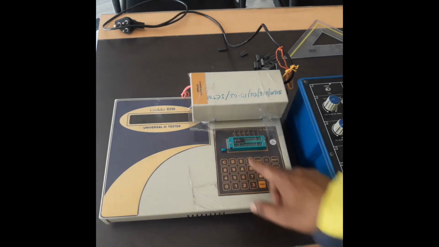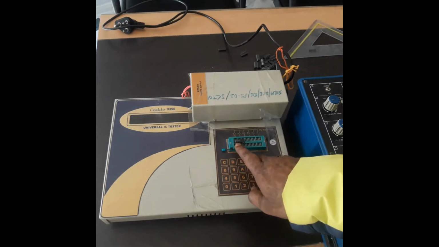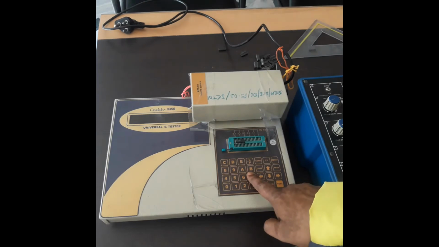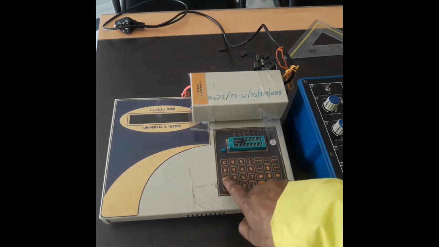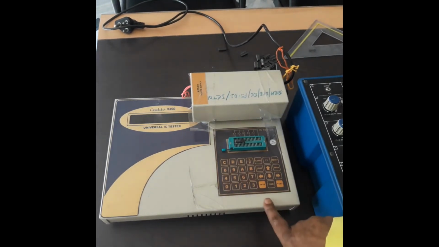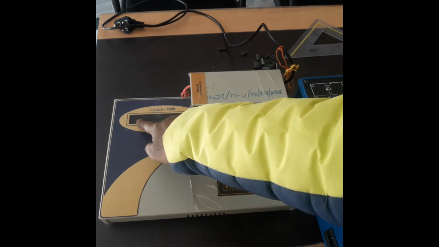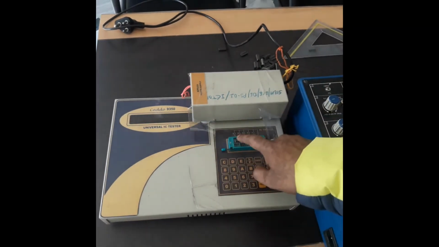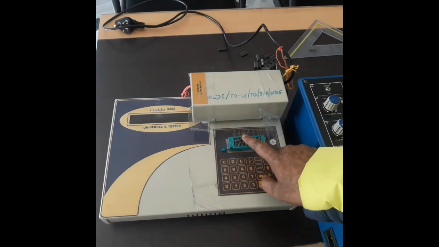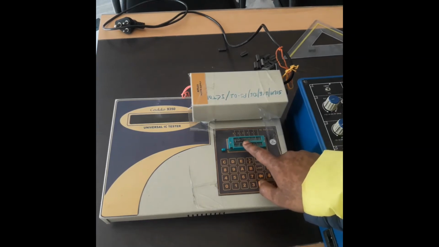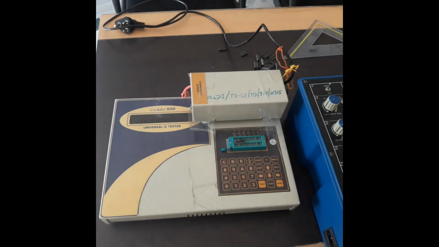It is 7404 for a NOT gate IC. Give 7404 and then test. It's so easy. If you press test, it will show an error if the IC is burned out or not working properly, and if it is okay, it will show that this IC is okay.